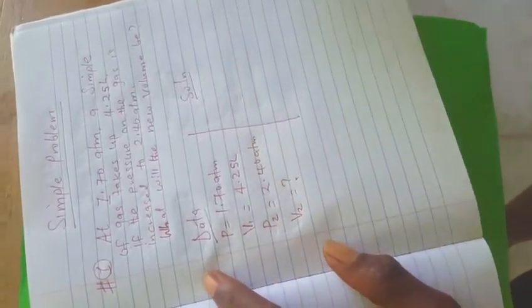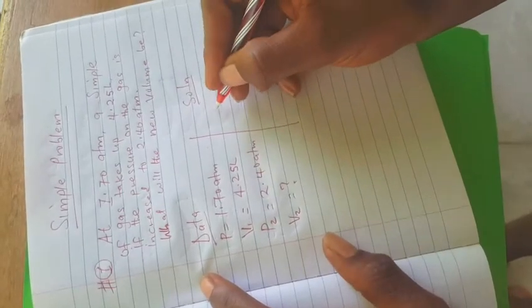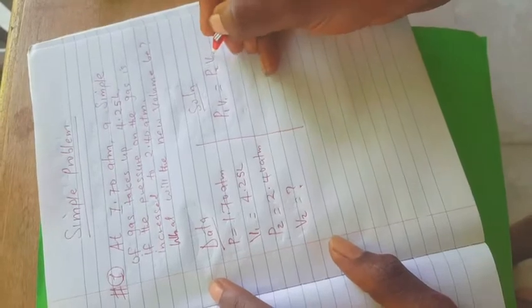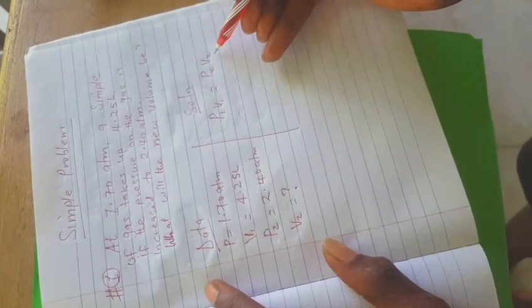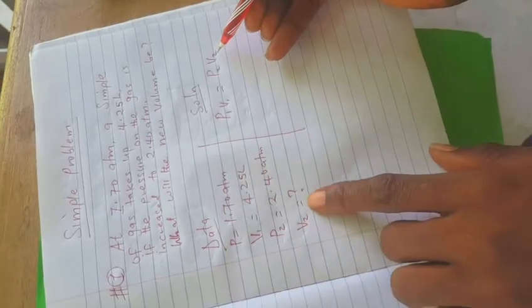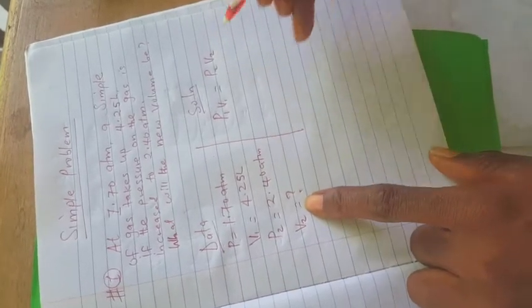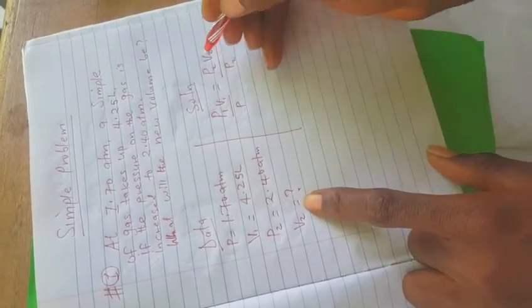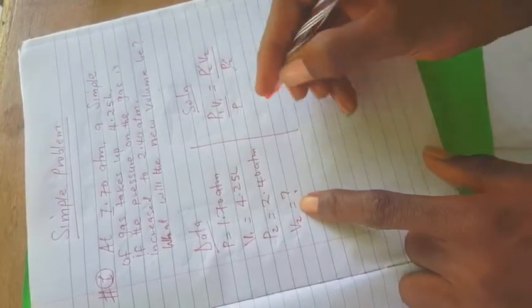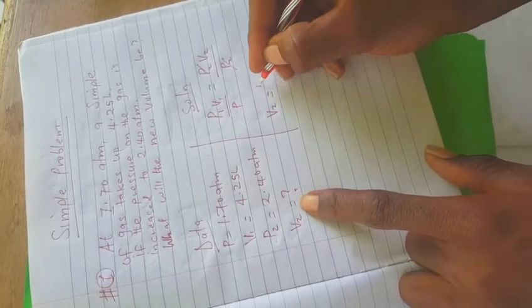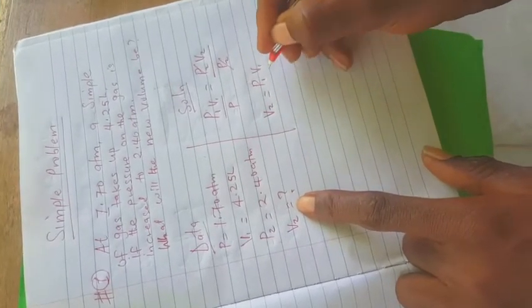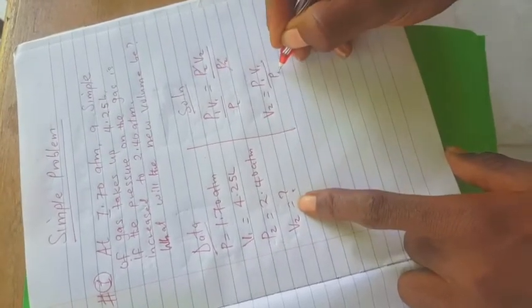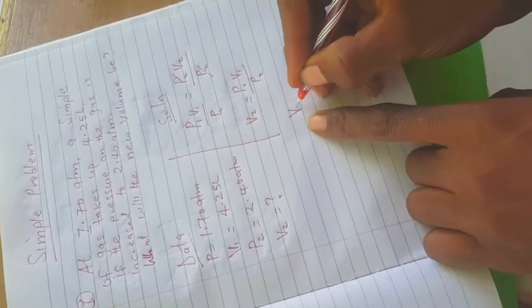All right. The equation for Boyle's law says P1 V1 is equal to P2 V2. But we want to make V2 the subject because it's unknown. So we divide by P2 on both sides. P2 and P2 cancel, and we are left with V2. So V2 is equal to P1 V1 over P2. Okay. So now V2 is standing alone.